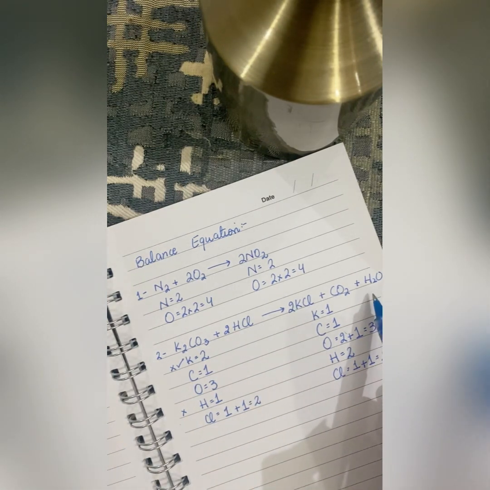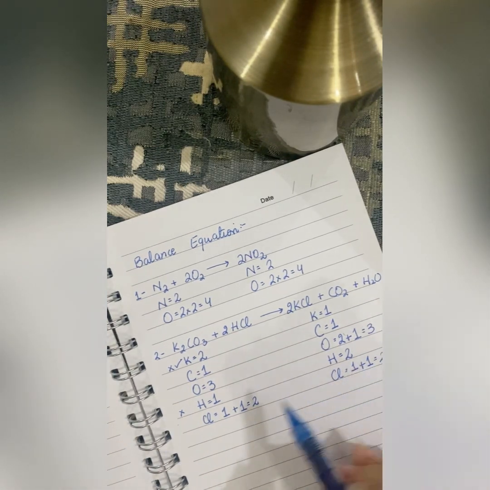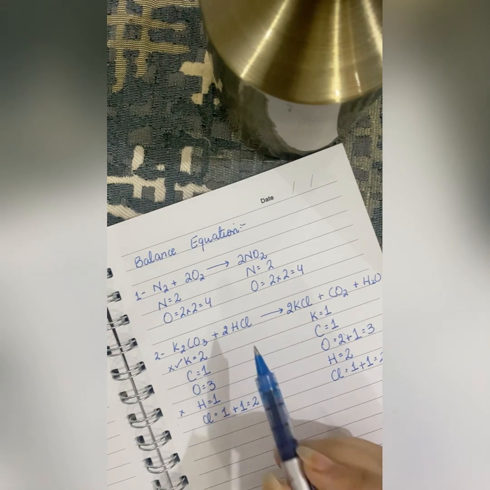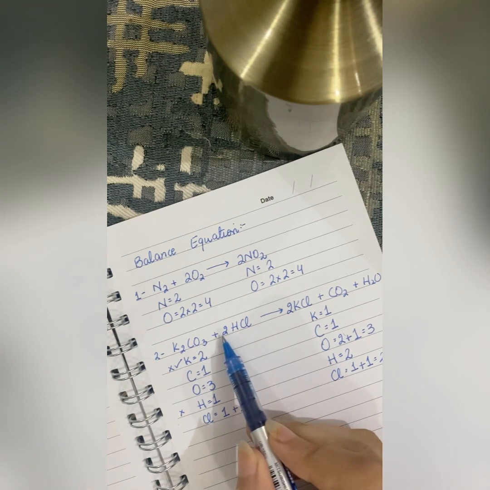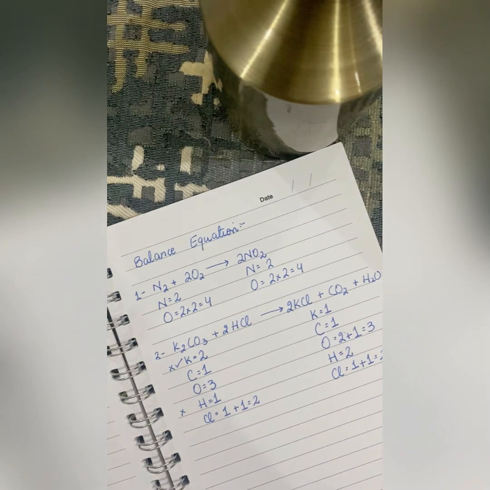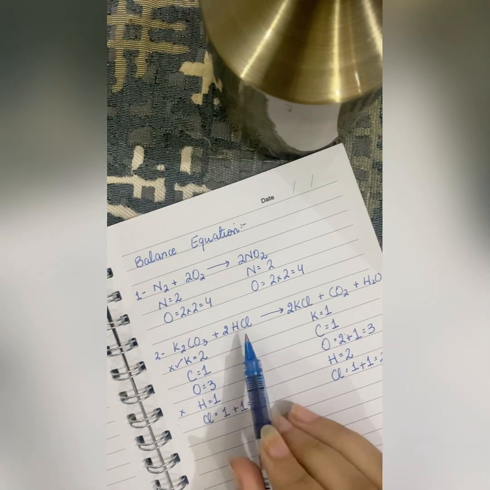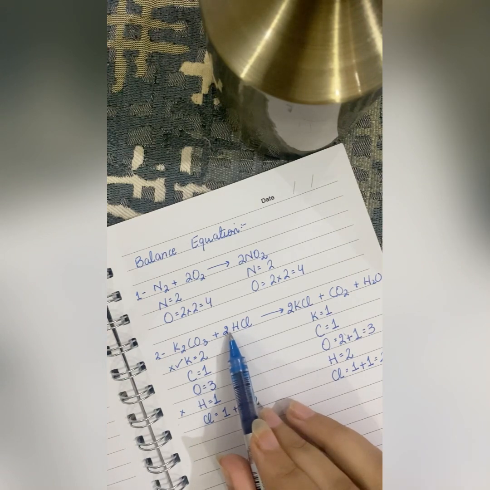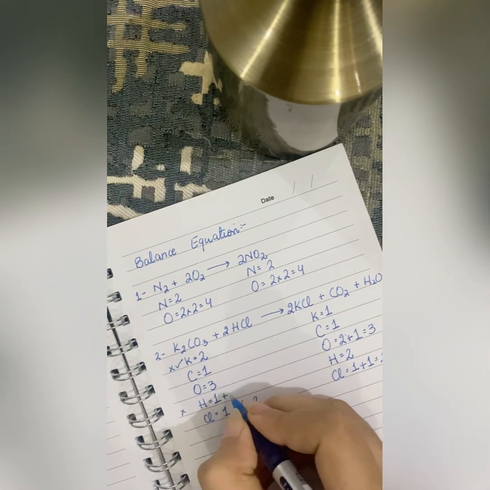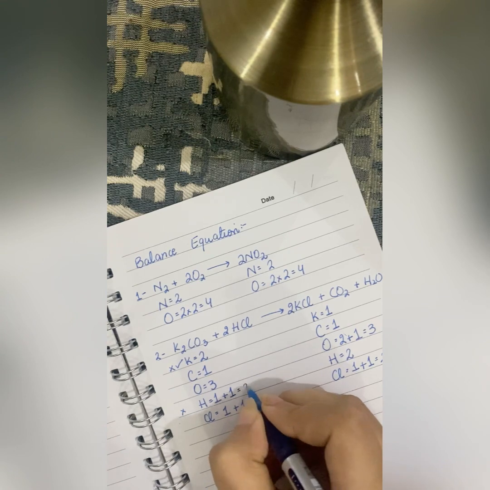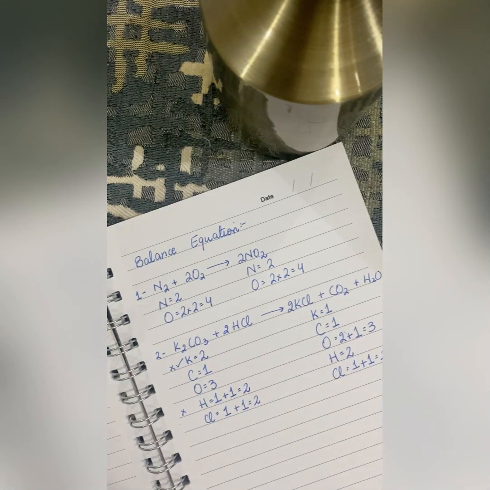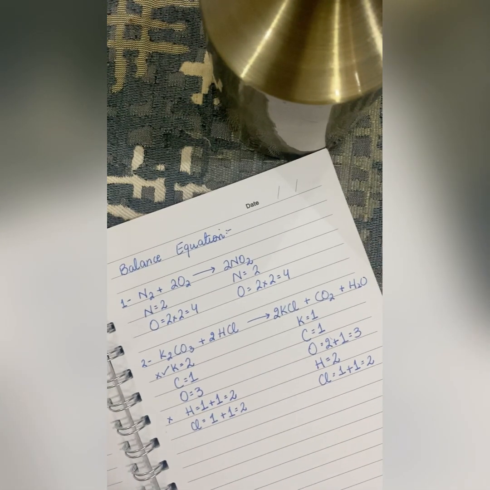How? In the product we had 2 hydrogens, but in the reactant we had 1 hydrogen. When we added a 2 in order to balance the chlorine, it also balanced our hydrogen. So that would be 1 plus 1 is equal to 2. So the hydrogens also get balanced now.